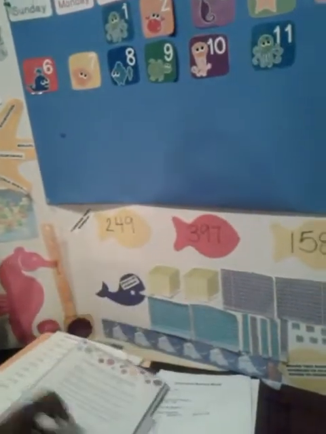The next activity is called Fishing for Comparison. I have my directions here. This is the mat. Students will take out these comparison signs. And I also have a dice, and they will roll to see who has the highest number. That's the one that goes first.